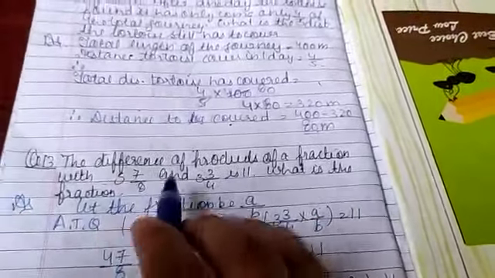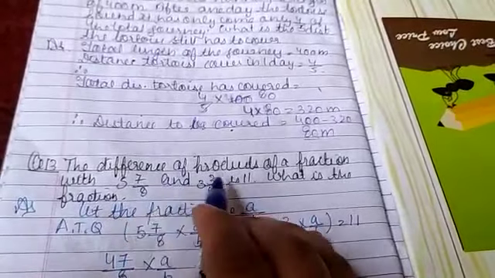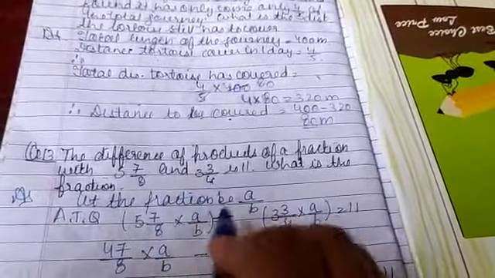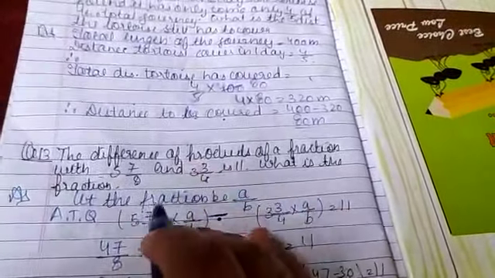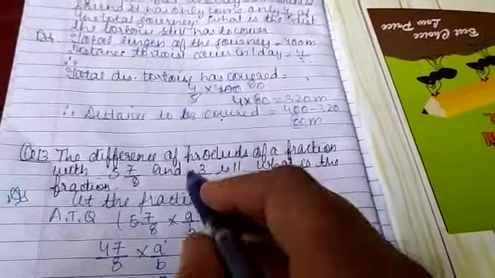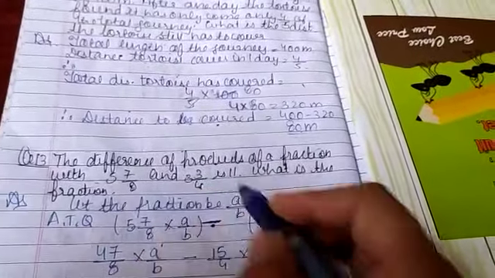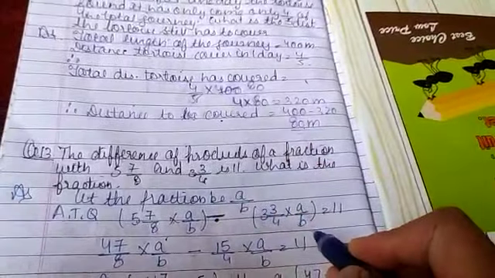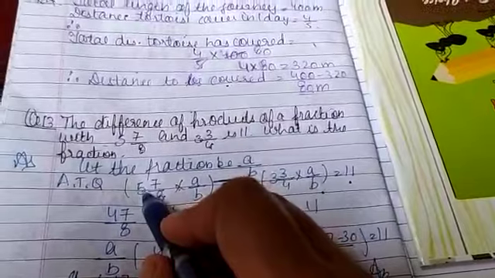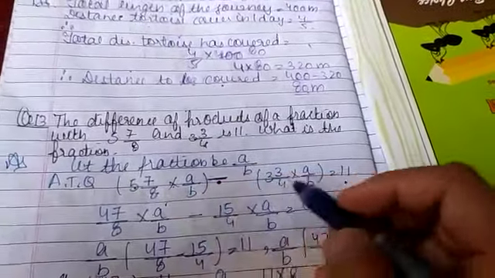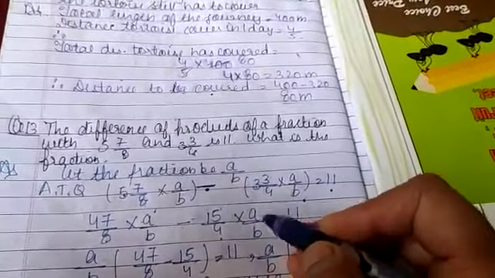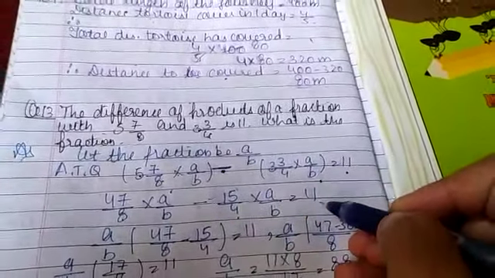Now they are saying the difference of the product of a fraction with this number and this number. So let the fraction be a upon b, and now we have to calculate its product. First the fraction will be multiplied with this, and then the fraction will be multiplied by this, and the answer will be 11, correct? So 8 5s are 40, and 47 upon 8 into a upon b, minus, open the brackets, 4 3s are 12, 15 upon 4, multiply a upon b is equal to 11, correct?